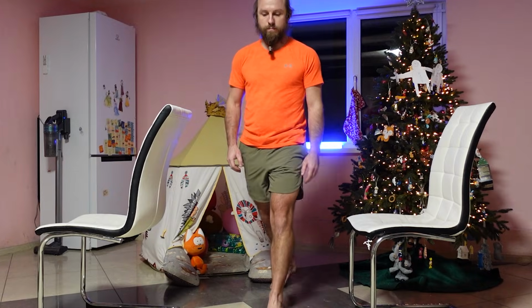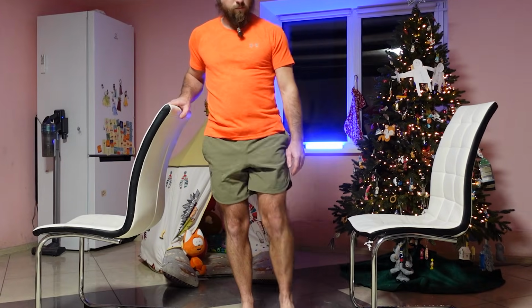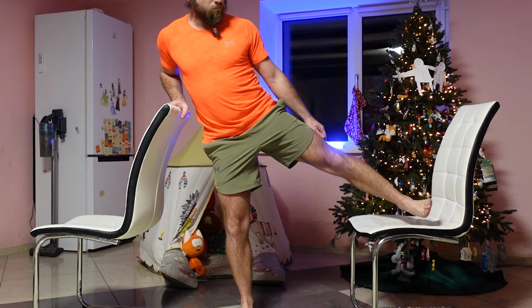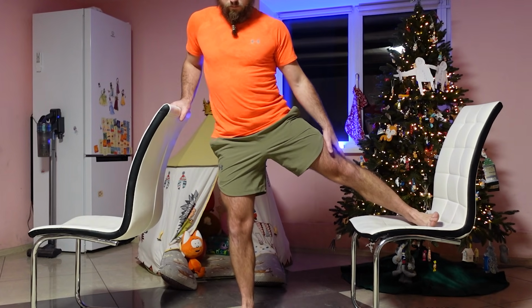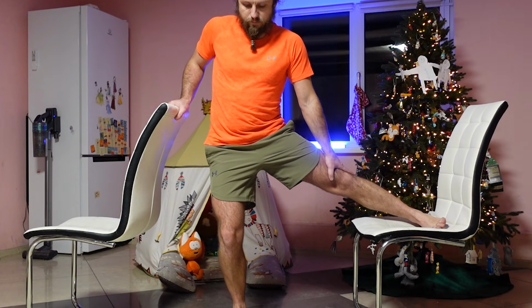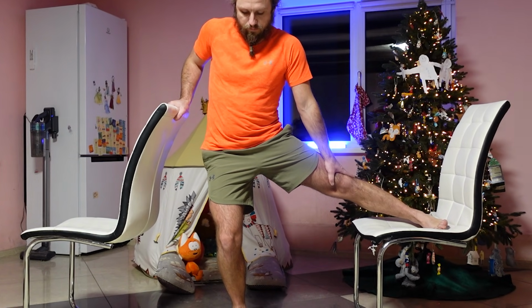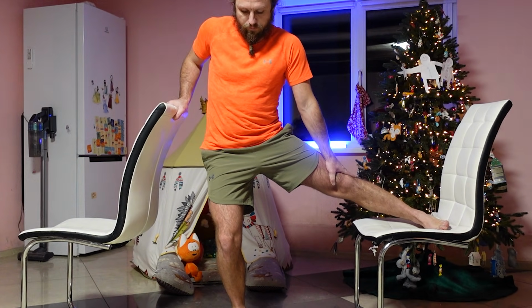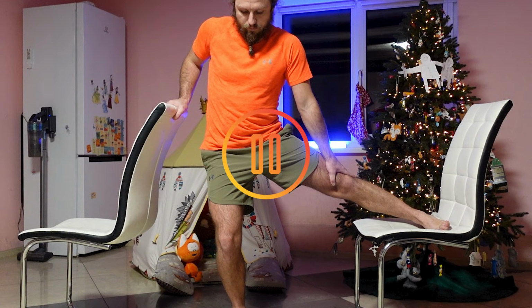Take 2 chairs, abduct one leg to the side, and place the foot of the straight leg on the chair. Hold on to the back of the second chair with your hand to maintain your balance. Then bend the supporting leg until you feel a gentle stretch along the inner side of the raised thigh. Hold this position for 1 to 3 minutes. Breathe calmly through your nose.